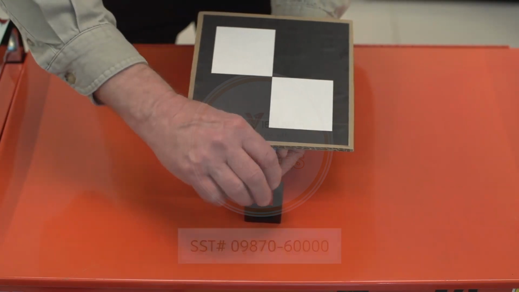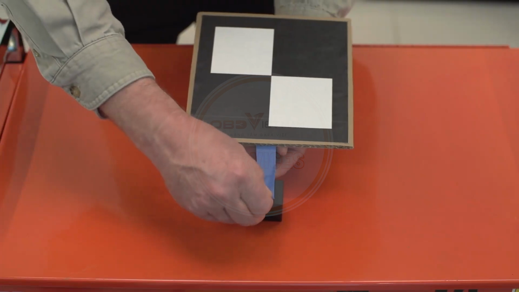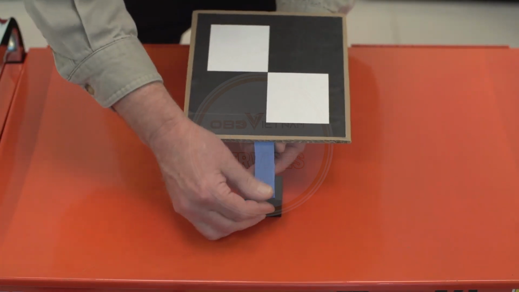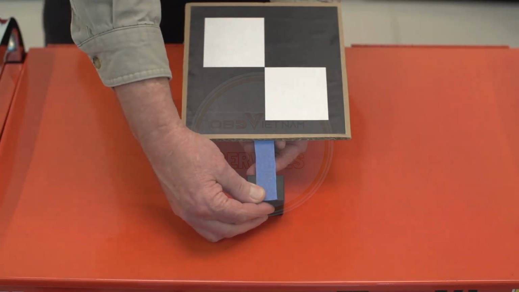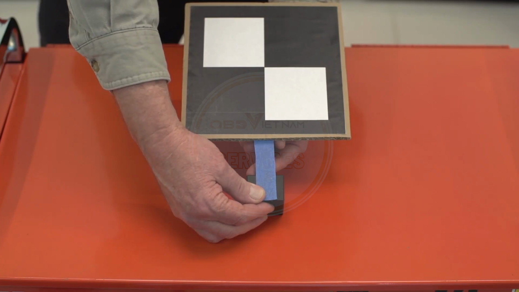09870-60000 and attach the target to the reflector with double-sided tape. Make sure that a black square is on the top right. Align the vertical center of the reflector with the vertical center line on the back of the target. Align the bottom of the cardboard with the mark-off line on the reflector. Cover any remaining reflective surfaces with masking tape.